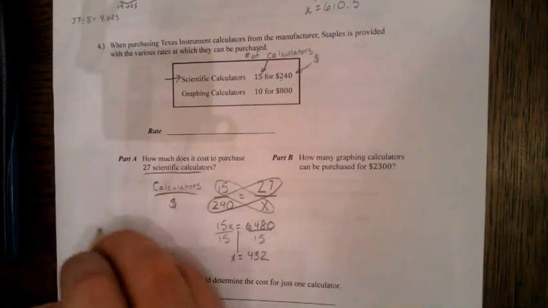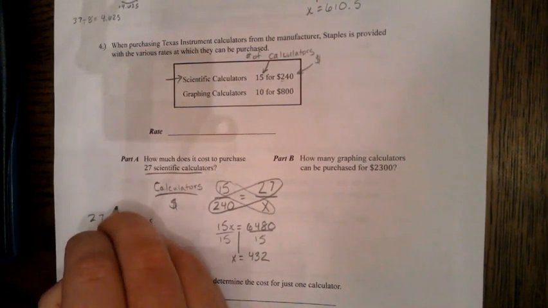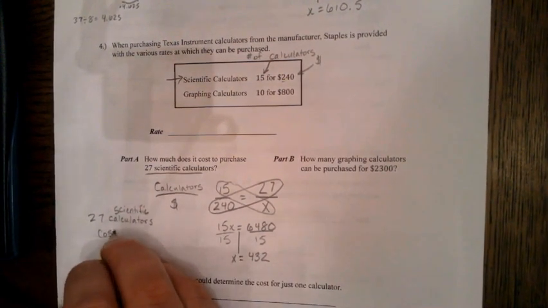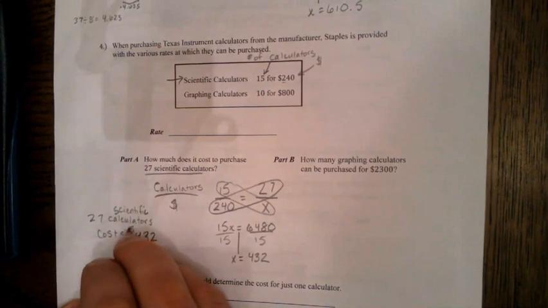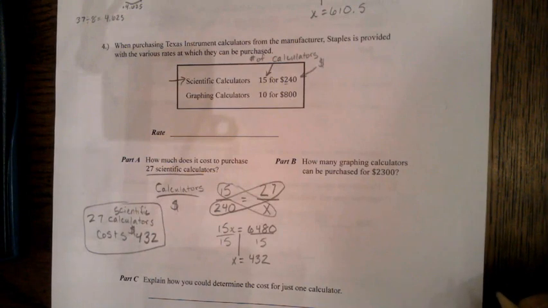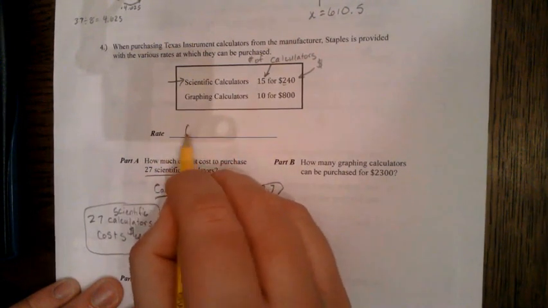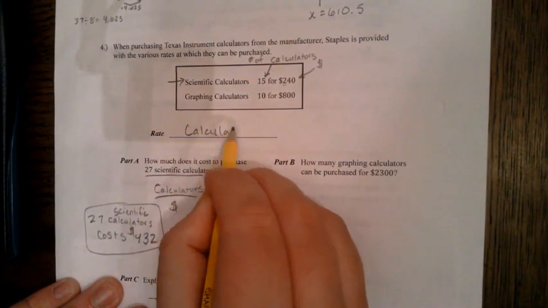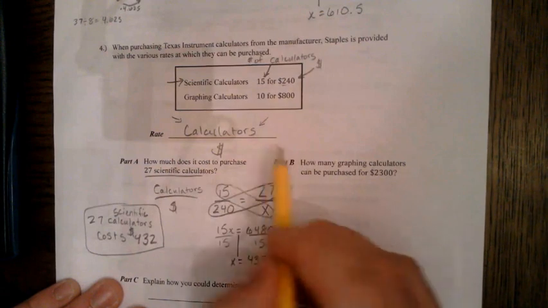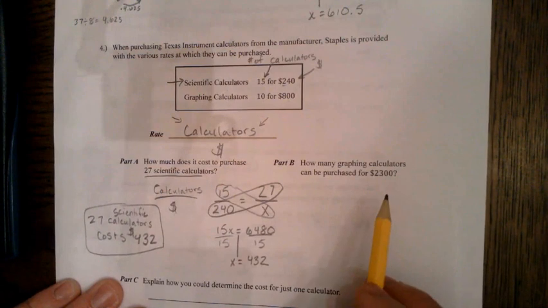So how much is 27 scientific calculators? 27 scientific calculators costs $432. That's my answer. Okay. So the rate that we are doing up here, I guess I probably should have put calculators per money. This could be a scientific calculator. This could be a graphing calculator based on the question. So the rate that we are setting up is going to be calculators over money.